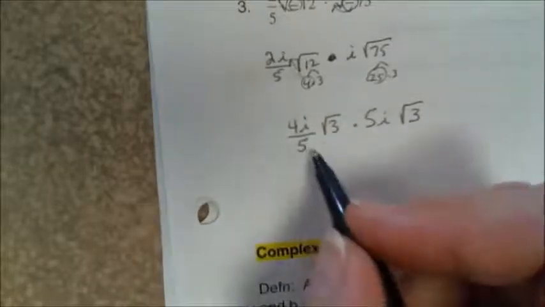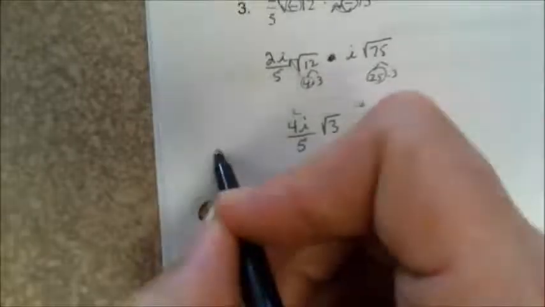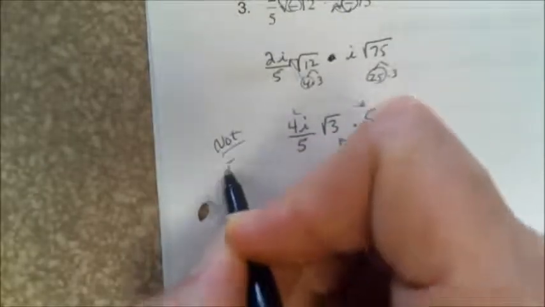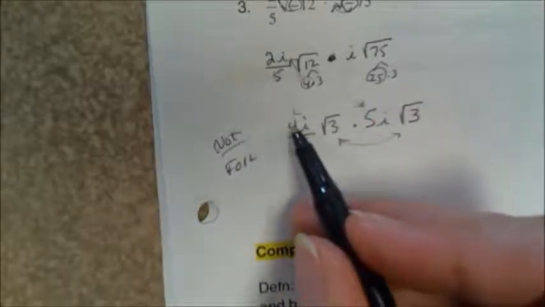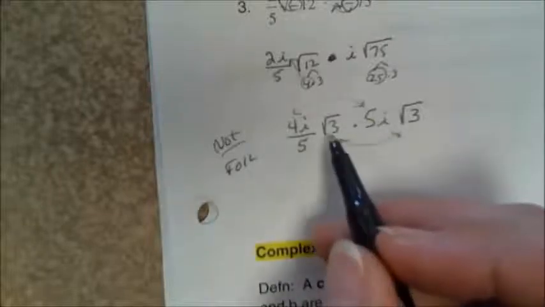And when you multiply two radicals, you multiply outside times outside and inside times inside. This is not a FOIL because there is not a plus sign. It's just outside times outside. 4I over 5 times 5I. Well, 4/5 times 5, if you want to take your calculator out, you can.